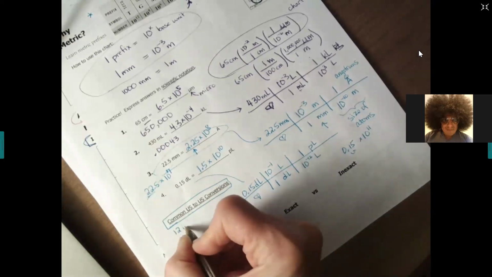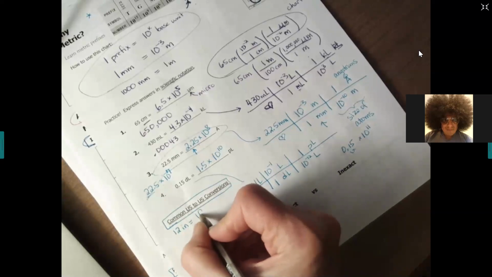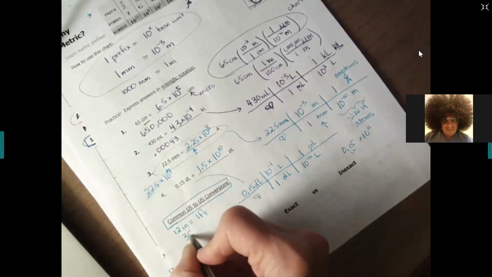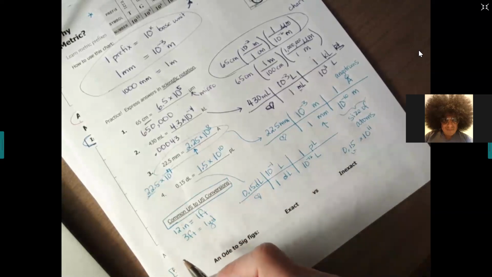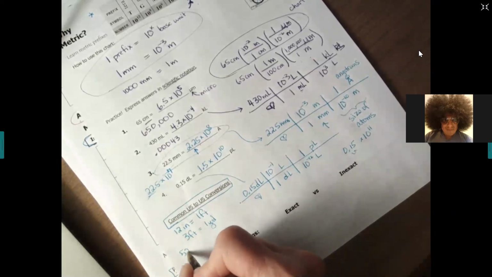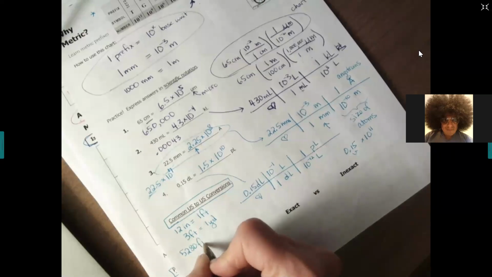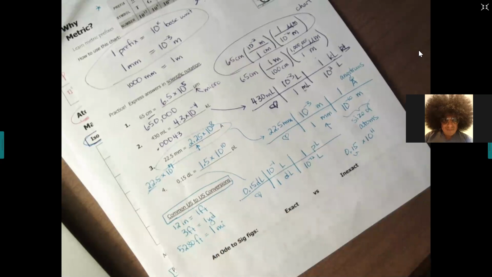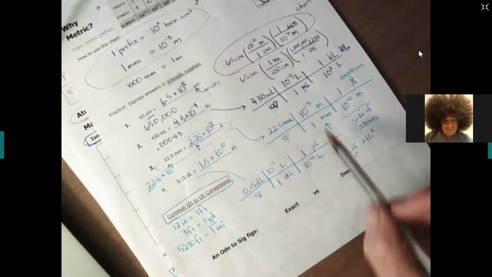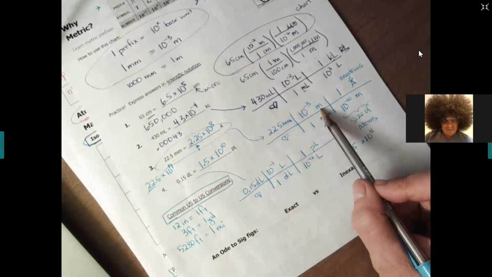There are 12 inches in a foot. I'm pretty sure you all know that. There are 3 feet in a yard, and there are 5,280 feet in 1 mile. The abbreviation for a mile is MI. It is not just M, because just M means meters.